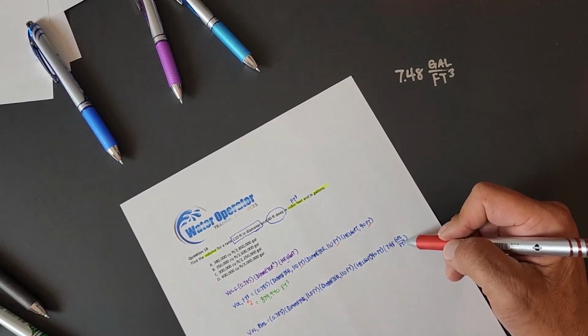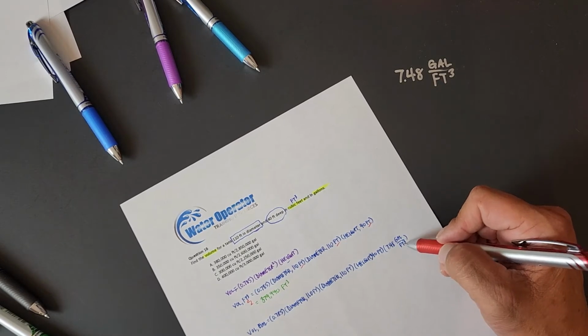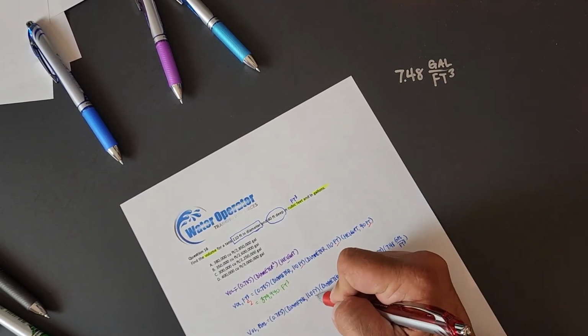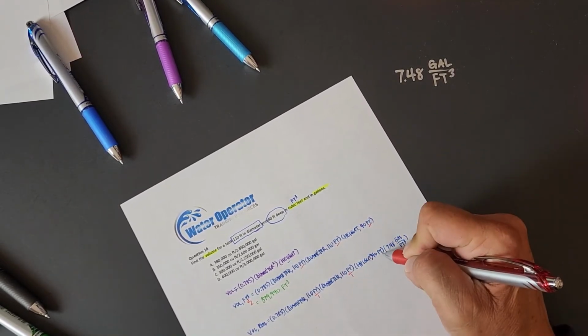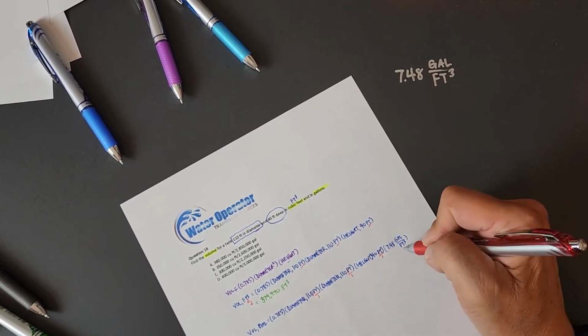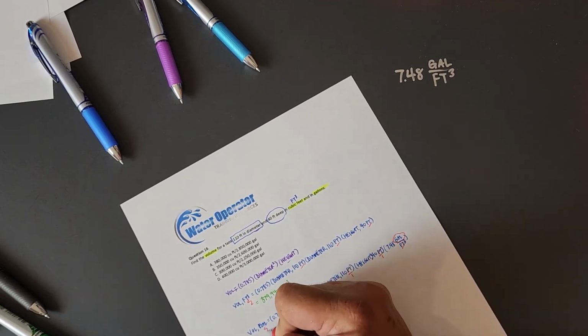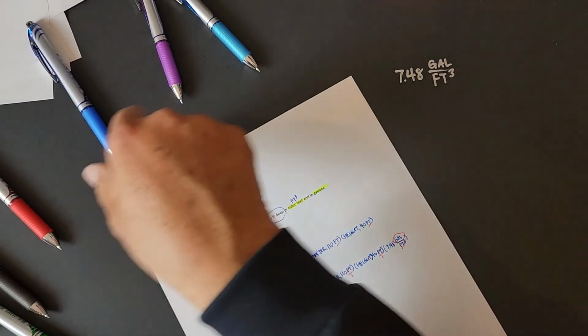I've got cubic foot here. I need gallons. The gallons are right here. So I need to get rid of this cubic foot. I'm going to put this foot over 1, that one over 1, that one over 1. I have 1, 2, 3 of them. That cross cancels this out. I'm left with gallons. This is the unit of measure we want.